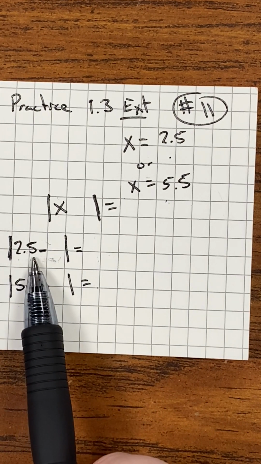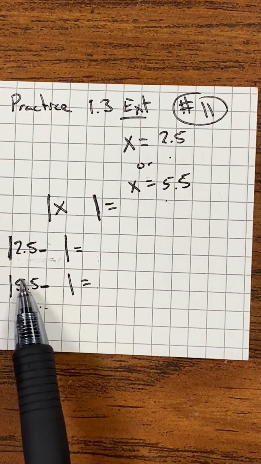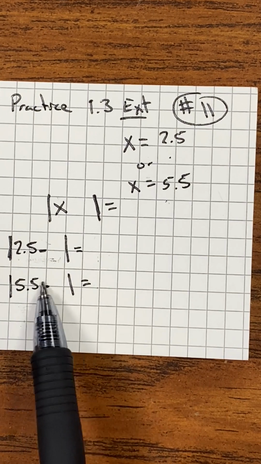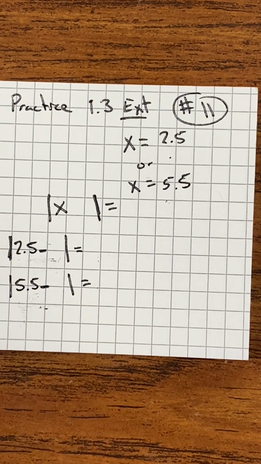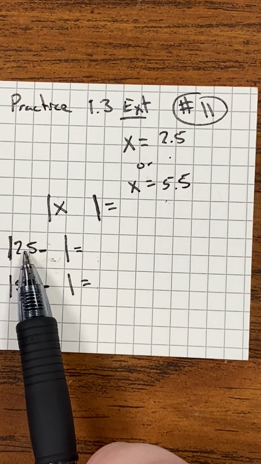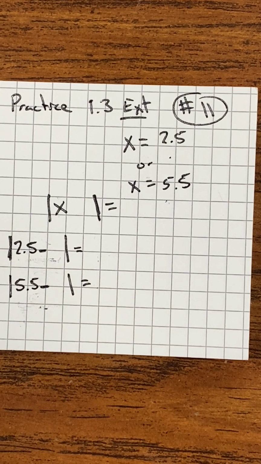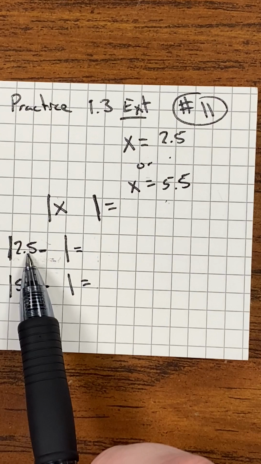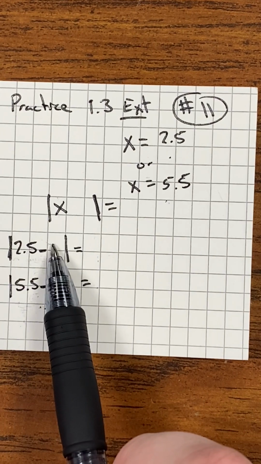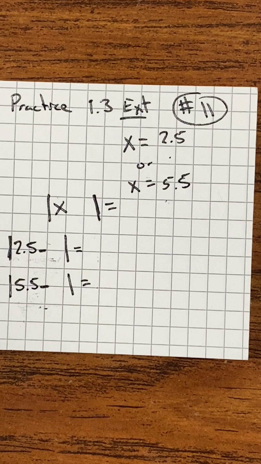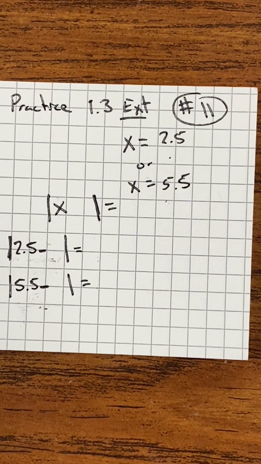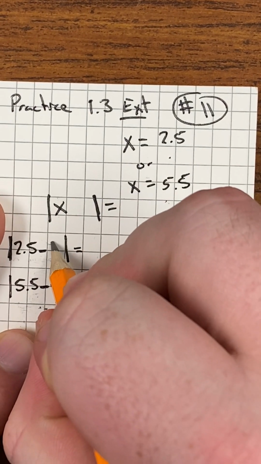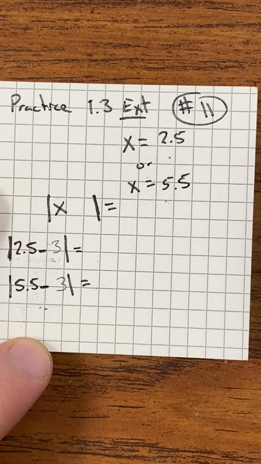So the only numbers that meet this criteria, I can't pick a number bigger than 5.5 because then I end up with two negative answers, and this negative answer is guaranteed to be bigger than this one, so they're not going to be the same number at the end. So I want to pick something that's between 2.5 and 5.5. So let's just go through some scenarios. The first number I think of between 2.5 and 5.5 is 3. So I'm going to use my pencil because I'm going to be erasing a lot here. I'm going to punch in 3 and see what I get.